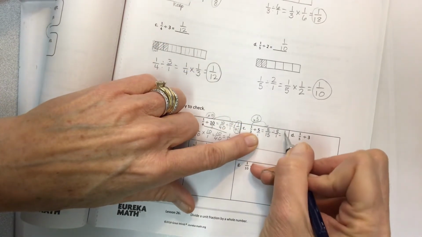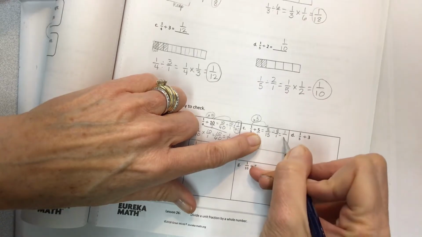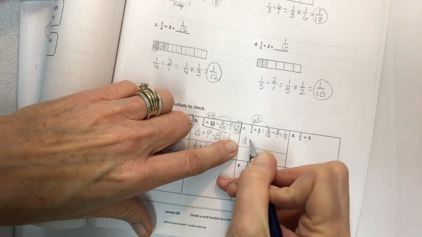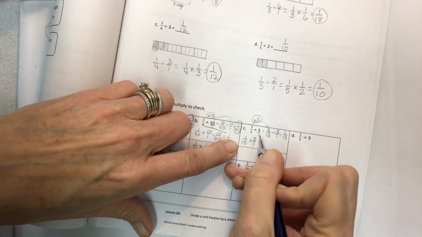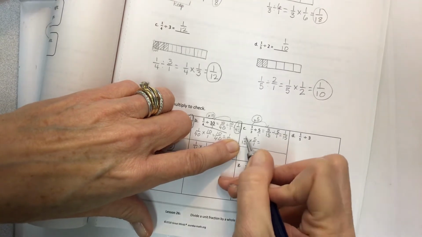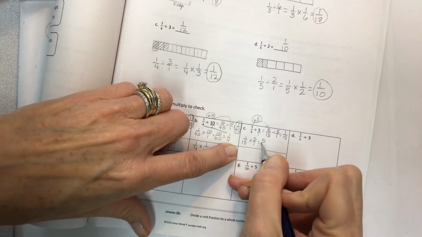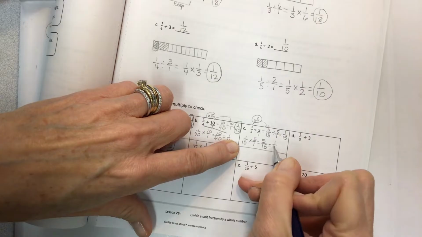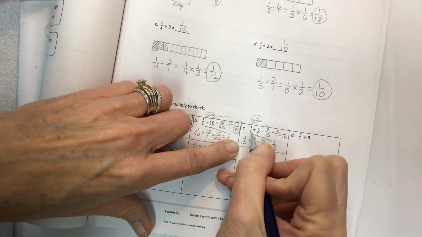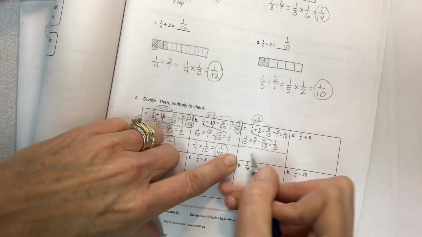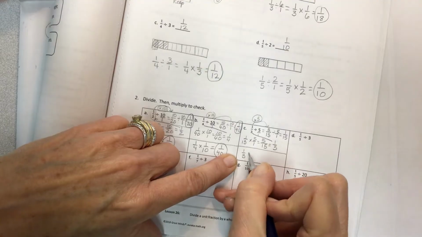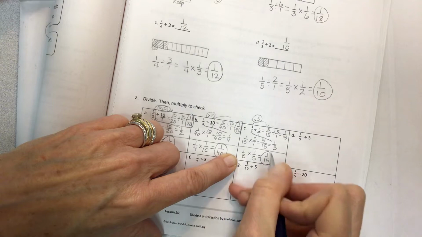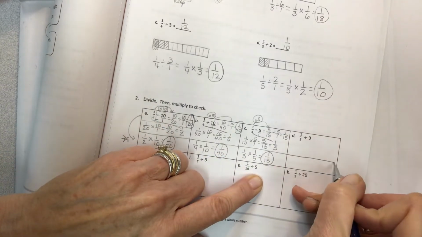5 divided by 5 is 1. 15 divided by 1 is 15. Multiply to check. That same divisor. Multiply, simplify, and we're back. Keep it, change it, flip it. Keep, change the sign, flip the fraction, answer. Move on.